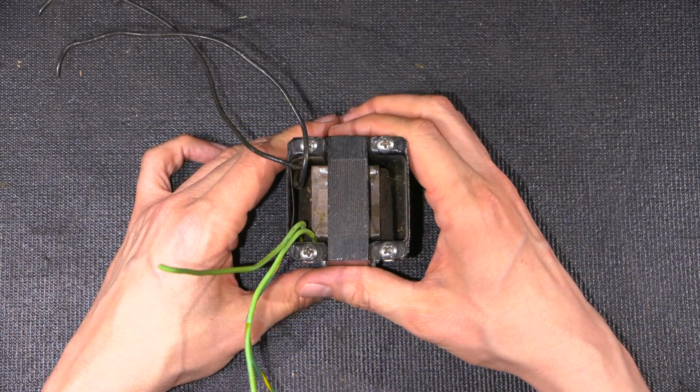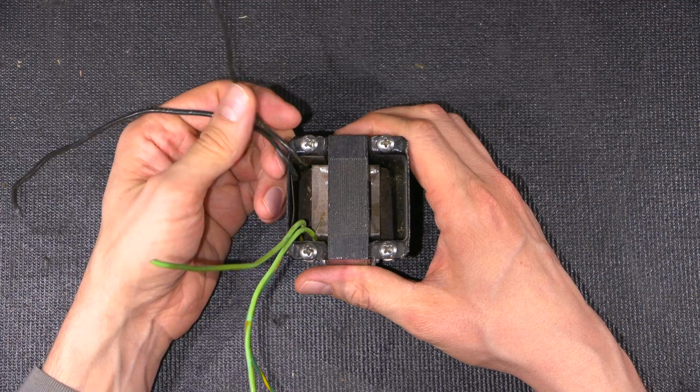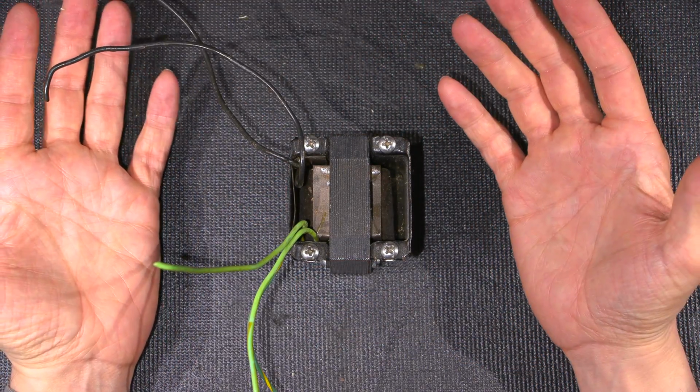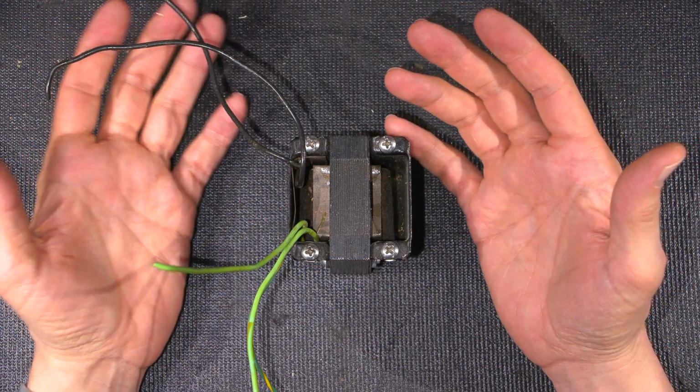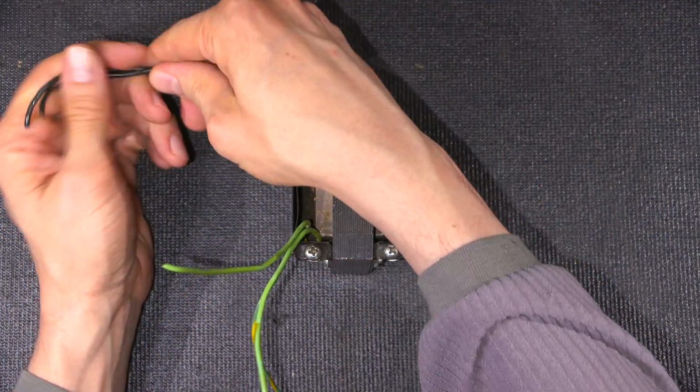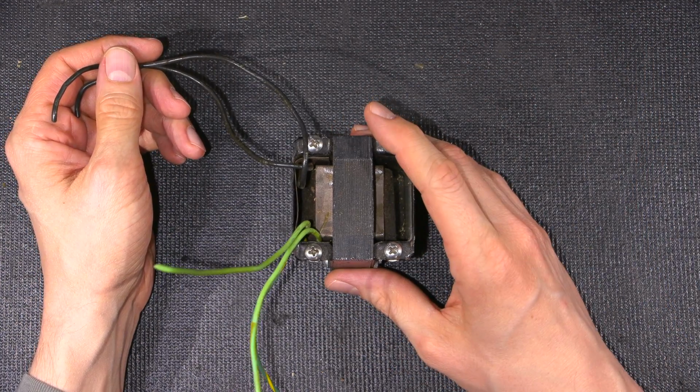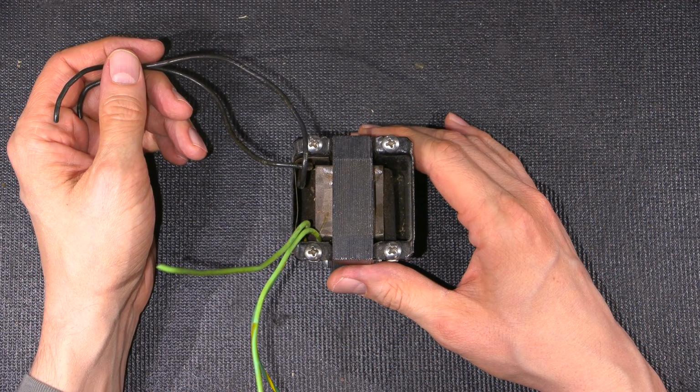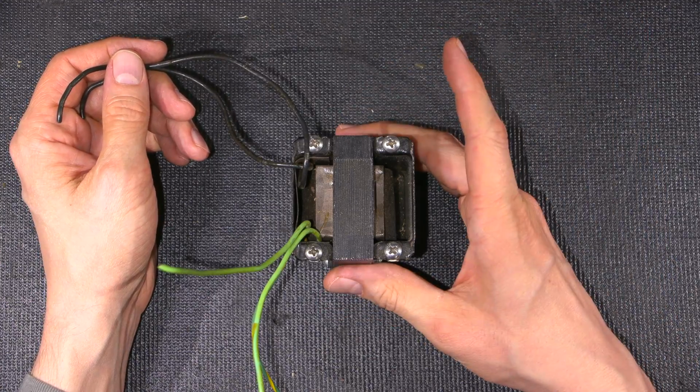Now, whenever you're testing a transformer like this, you can very easily do this with a Variac and isolation transformer and a dim bulb tester. So what you would do is you'd have your dim bulbs in line, and you feed the AC to this side, and you slowly turn the Variac up, and you watch the bulbs. If the bulbs don't light very bright, you're on the right track.